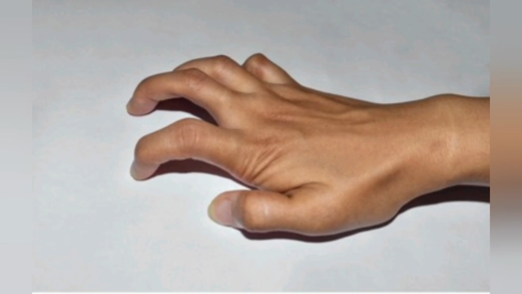In Erb's paralysis, if the injury occurs to the upper trunk, it leads to Erb's paralysis. Whereas in Klumpke's paralysis, the injury occurs to the lower trunk of the brachial plexus. You should remember, lower trunk of the brachial plexus. It is caused by abduction of the arm, as in clutching something, catching something with the hands after a fall from a height, or sometimes in birth injury. See how the hand looks. It is called a claw hand, Klumpke's paralysis.